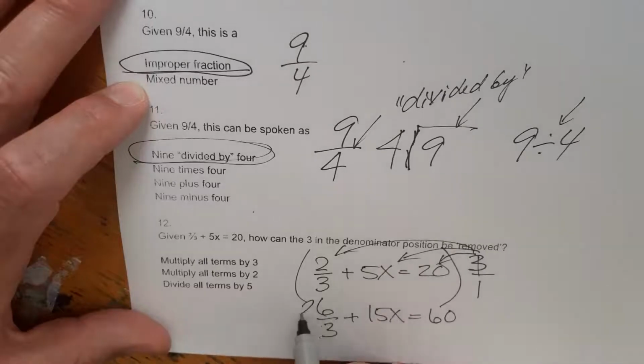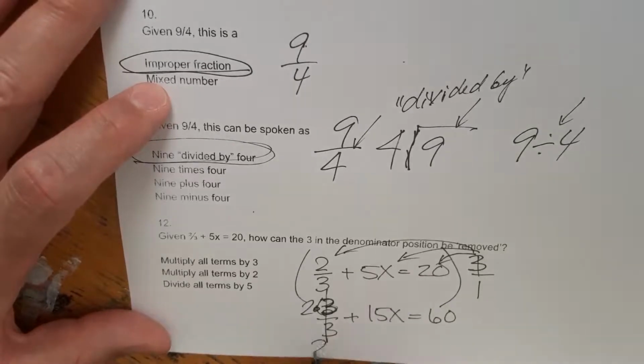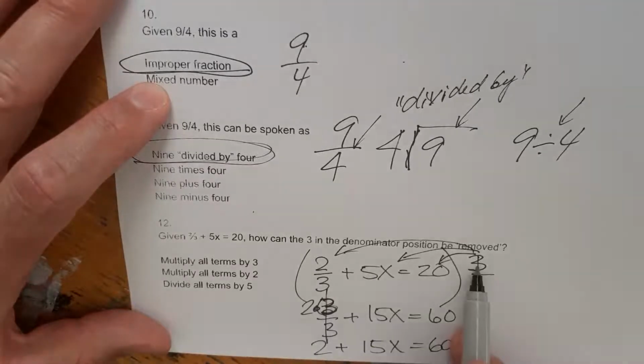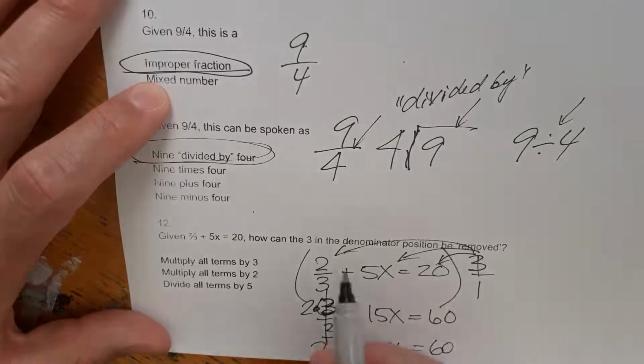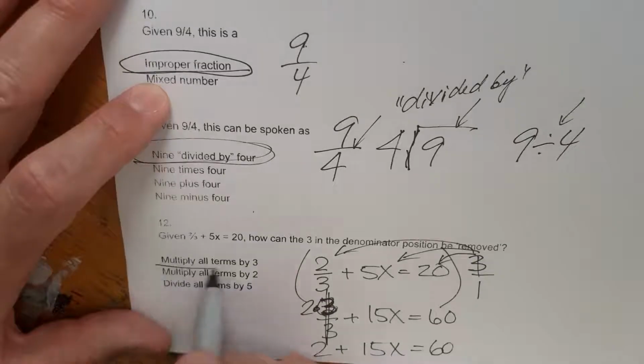I would write 2 times 3 and leave it like that. And therefore, I can cancel the 3's out. And now what I really have is 2 plus 15x equals 60. I like that much better. So by multiplying through by 3, it goes into a 3 right here, and then I can cancel 3 over 3, and I no longer have a denominator in this situation. So multiply all terms by 3.